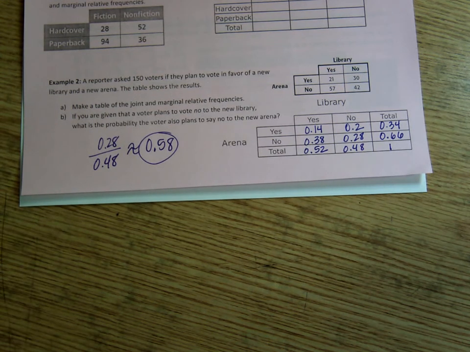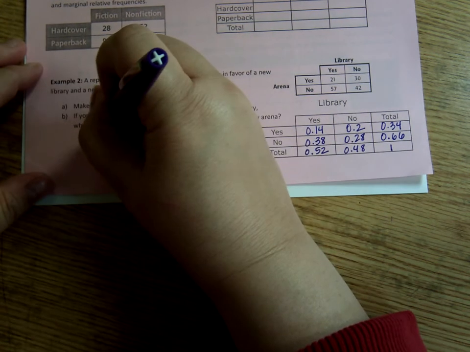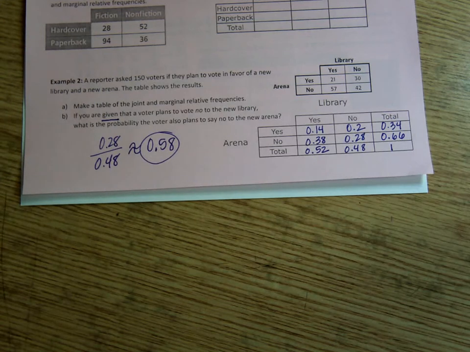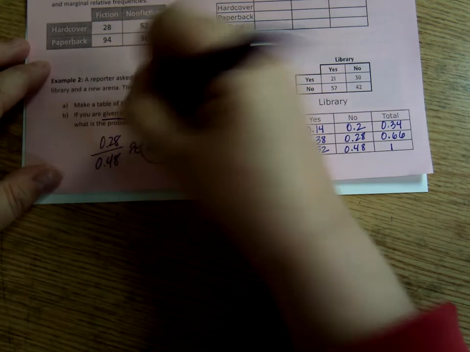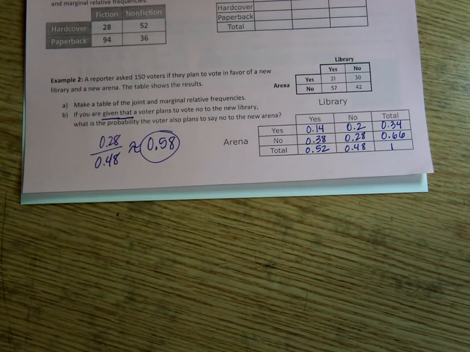Okay, so it's very important to understand that's what you're being told to do when they say, given that. They're saying, let's narrow it down to just one row or just one column and pick whatever you have to pick out of that column, but then your bottom number is just going to be the total for that row or the total for that column.